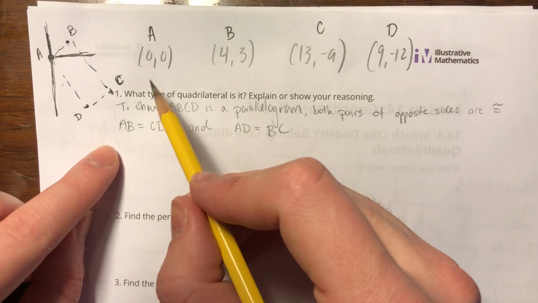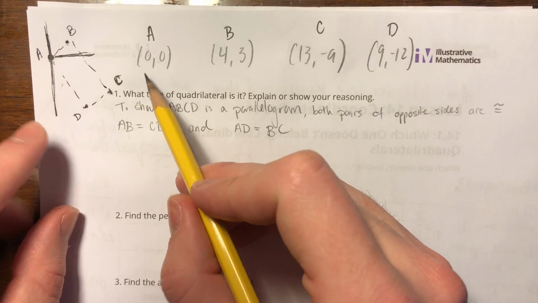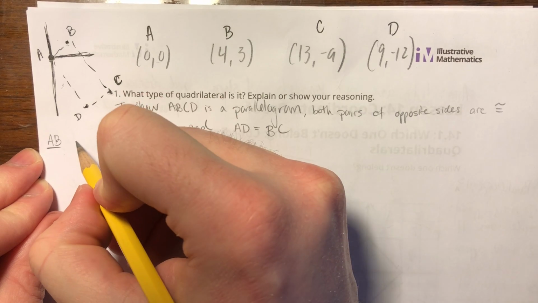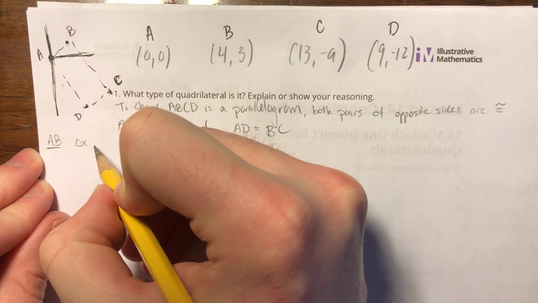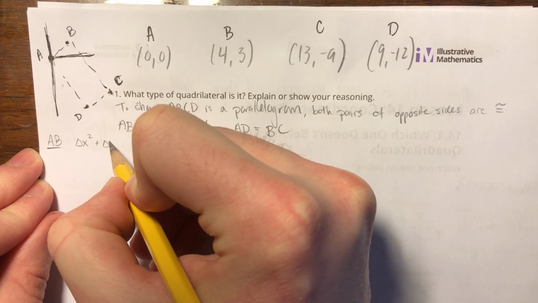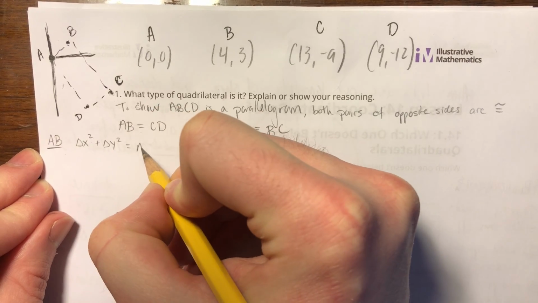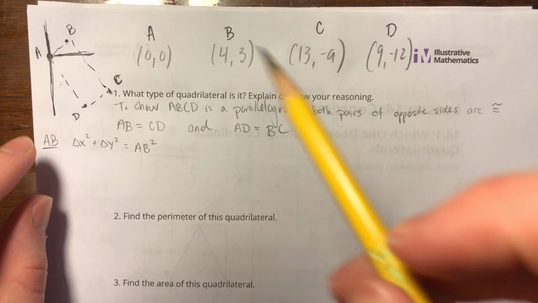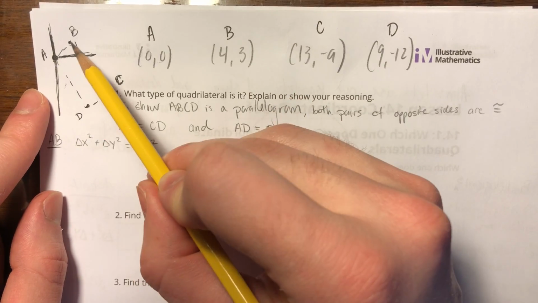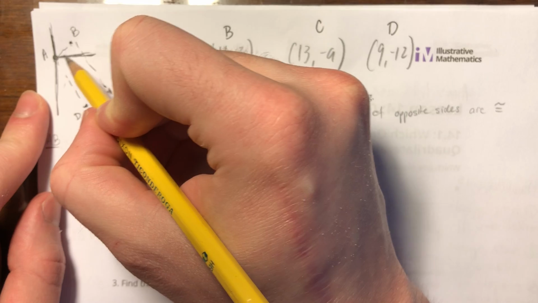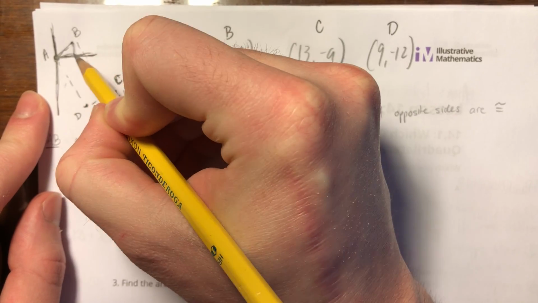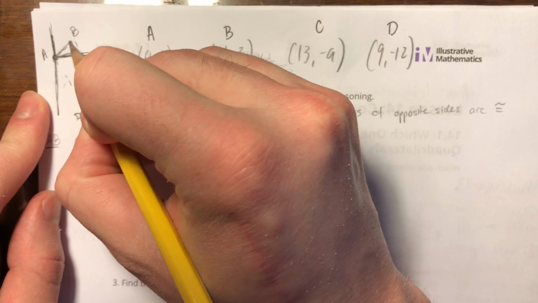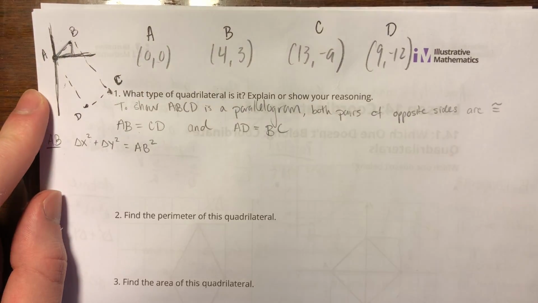So if I want to find the distance from A to B, right, I need to find my change of x squared plus my change of y squared, and then that'll be equal to the distance of AB squared, right? Really, if I'm looking at AB, I'm making sort of a right triangle here, and I'm taking the change in x, the change in y, and that'll give me my actual length of AB.